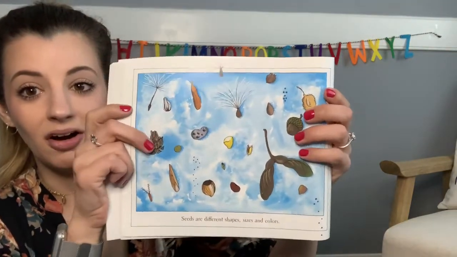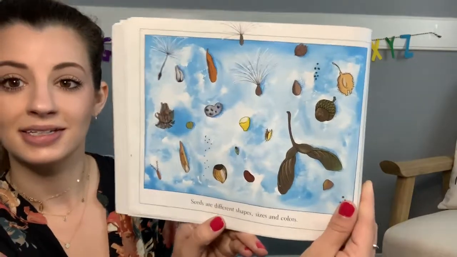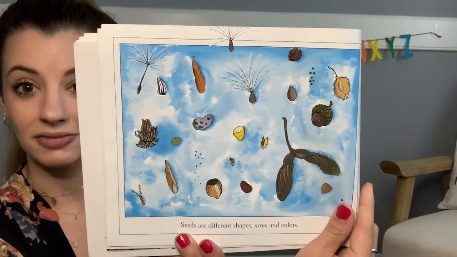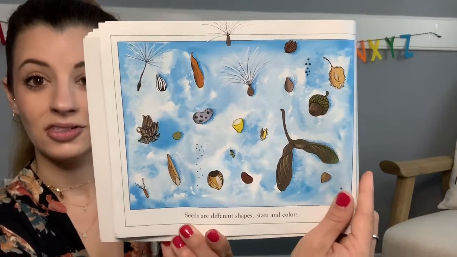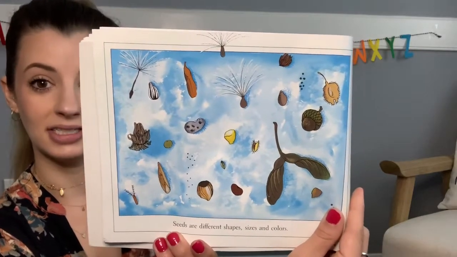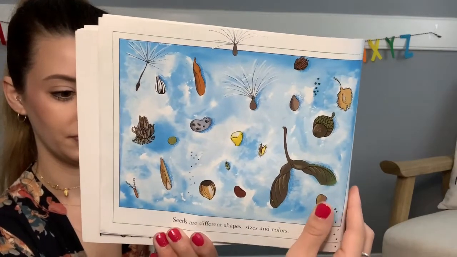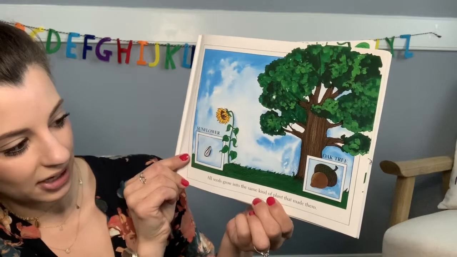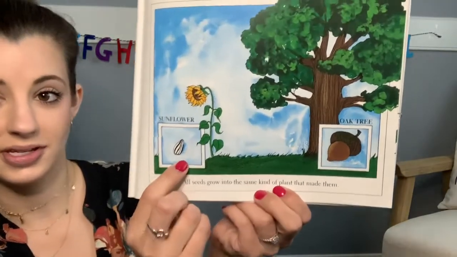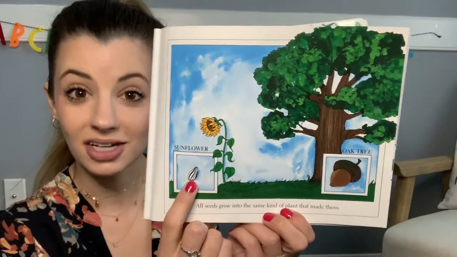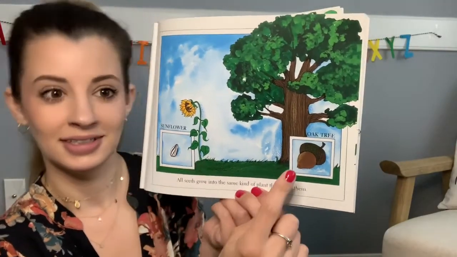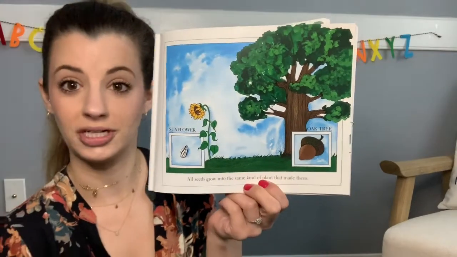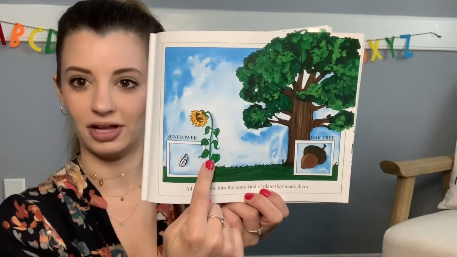Seeds can be all different types of shapes, sizes, and colors. So seeds look different, and they all make different types of plants. Okay, so I'm going to show you guys some different seeds in just a minute, okay? All seeds grow into the same kind of plant that made them. So this is a sunflower seed. So all sunflower seeds make sunflowers. And this is an oak tree seed. And all of these seeds will make oak trees. So you won't have one of these making a sunflower, right?